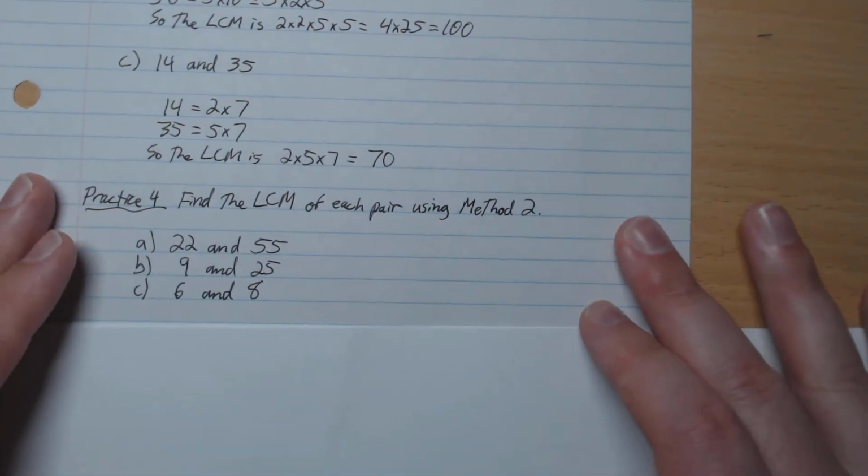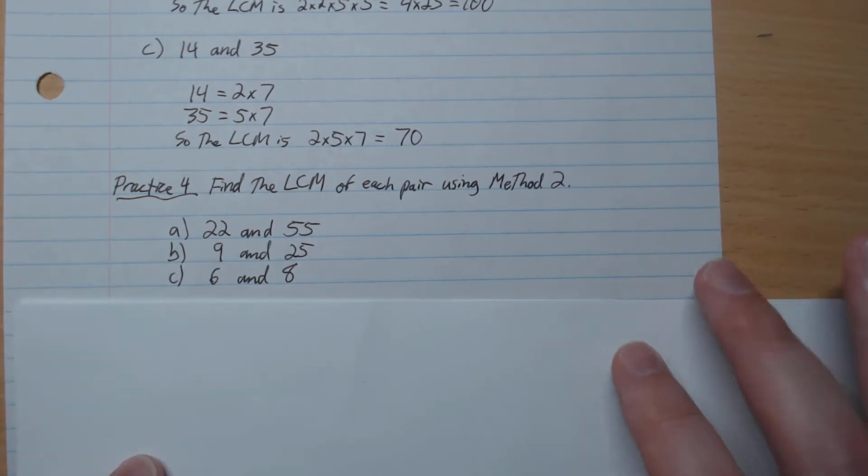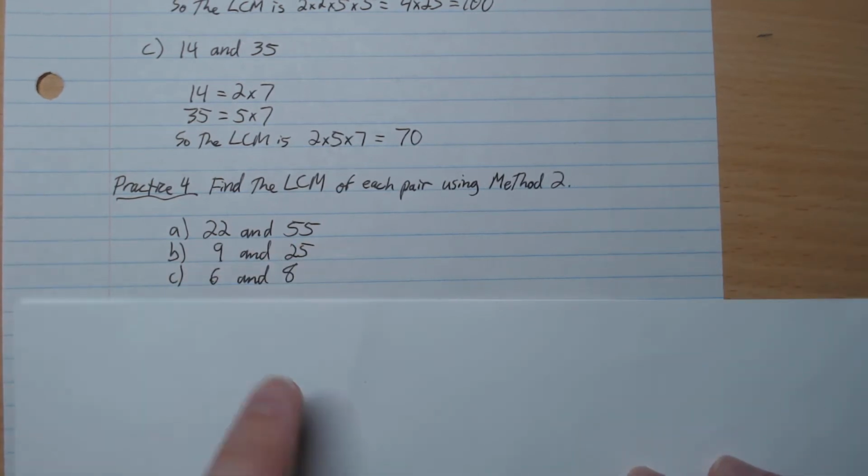So practice number 4. Go ahead and find the lowest common multiple of each pair using method 2. 22 and 55, 9 and 25, 6 and 8. These are the same that you just practiced, but now under a different method.